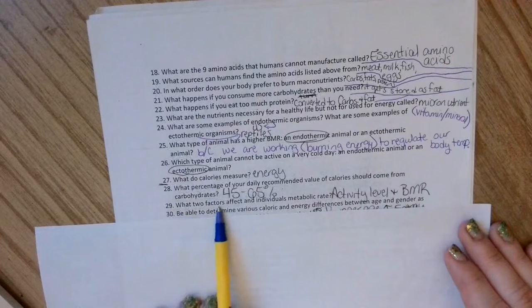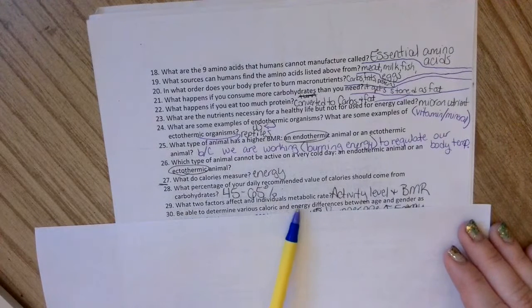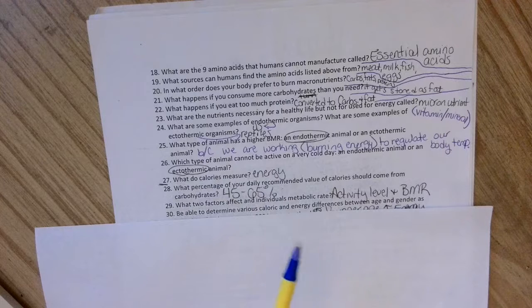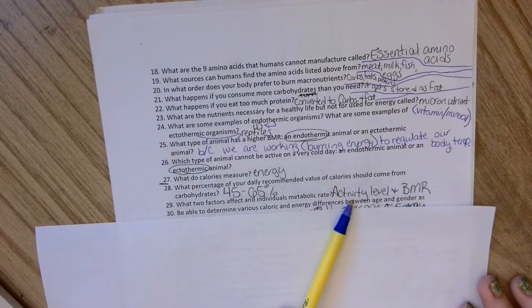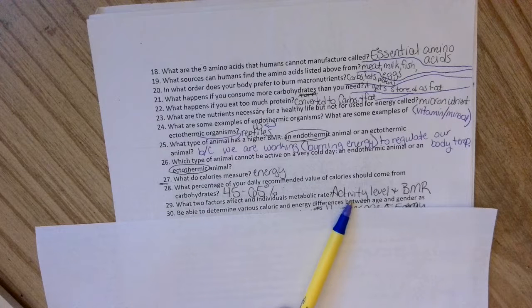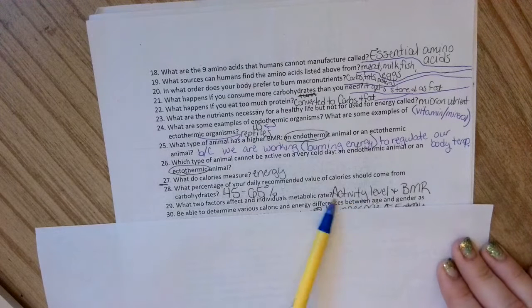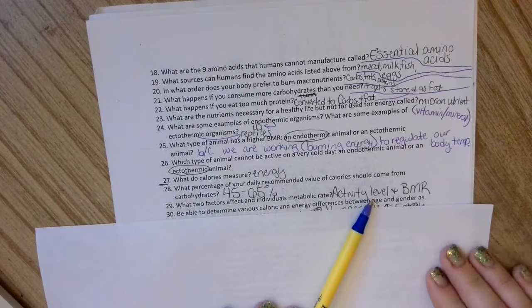Number 29, what two factors affect the individual's metabolic rate? So this would be the activity level. So are you active? Do you work out? Do you run? Do you participate in recess or PE? So that's your activity level, is how active you are in a day.